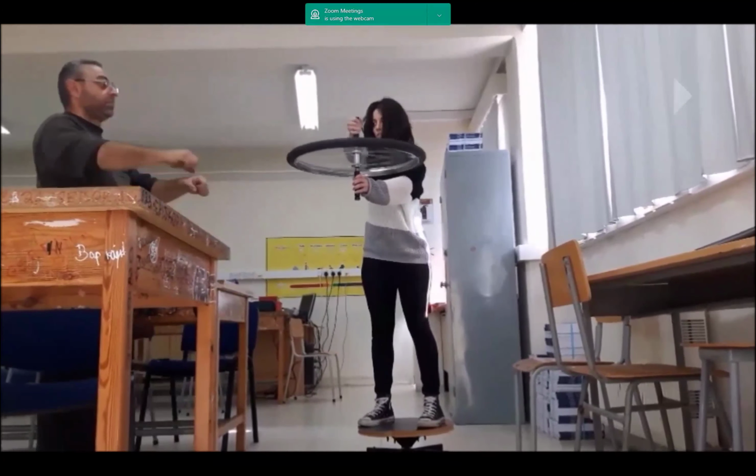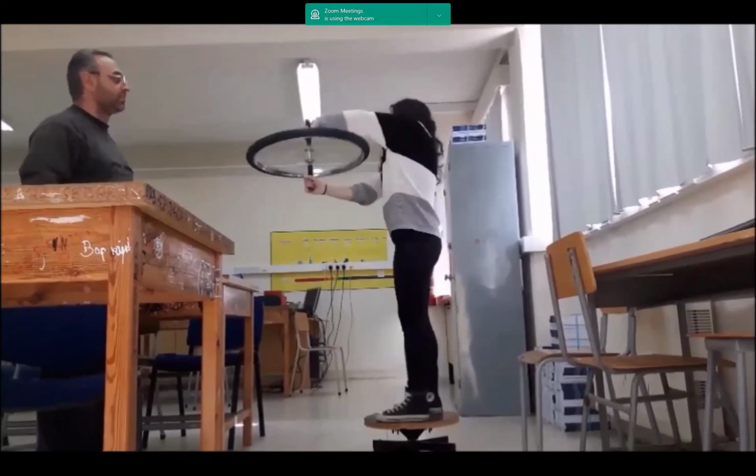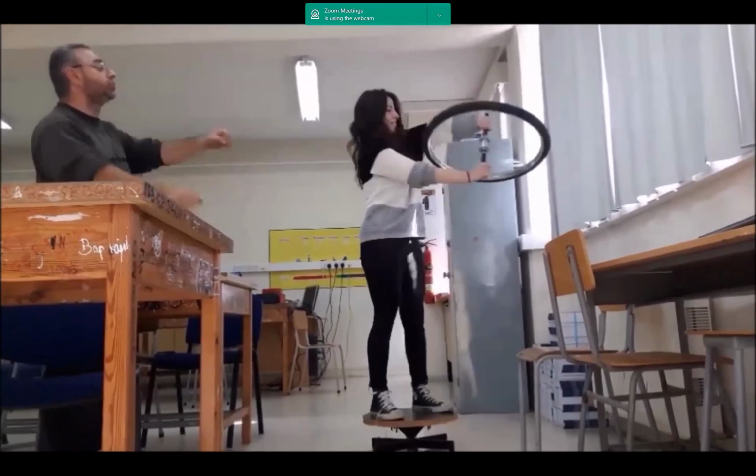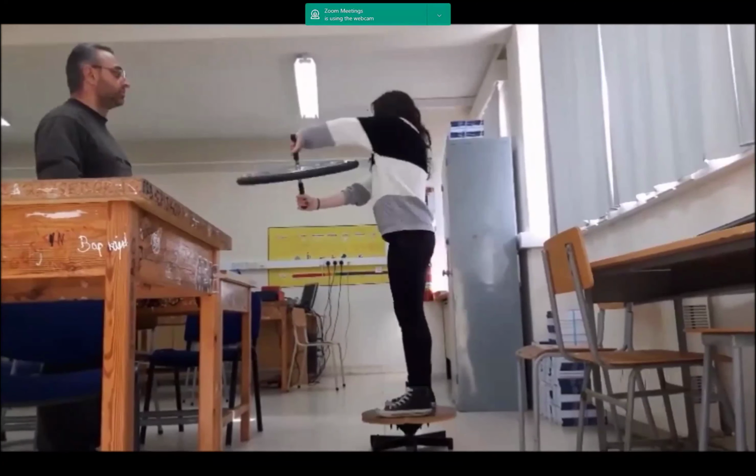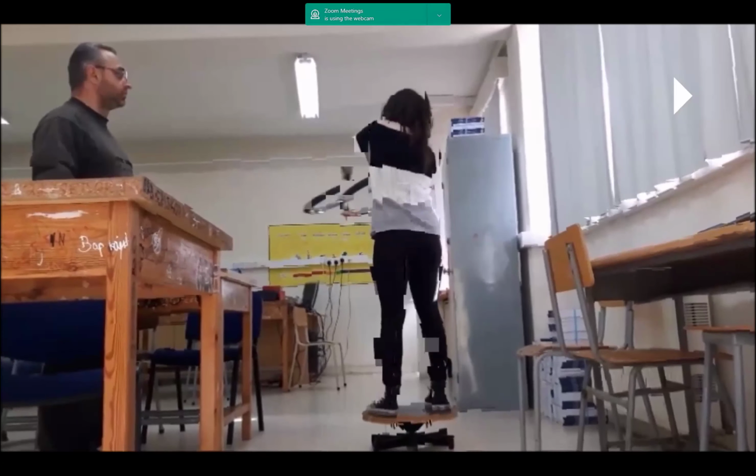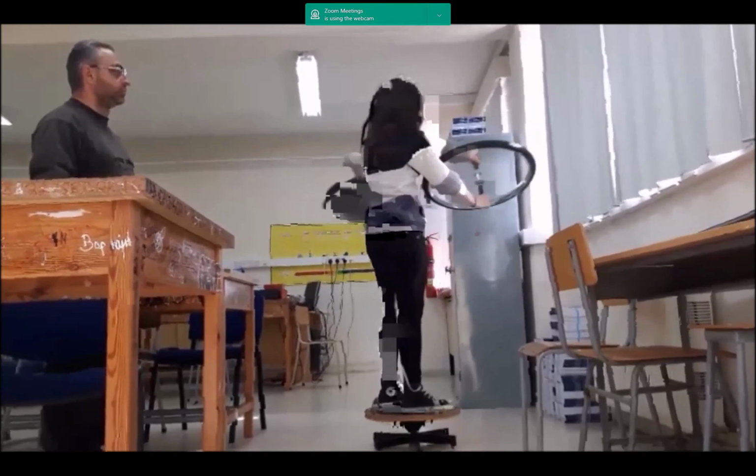Now see what happens. If you rotate the wheel, the girl starts rotating, because the angular momentum direction changed. So to compensate, the girl started rotating in the opposite direction to keep the total L constant. Is that making sense, everyone? Now if she rotates the wheel again, she stops. See.